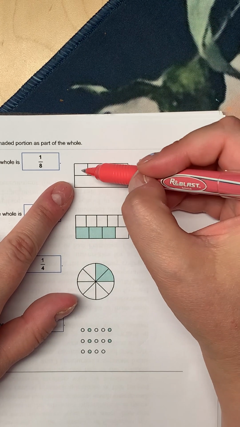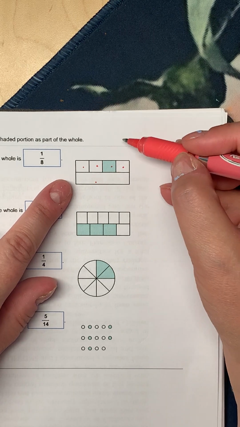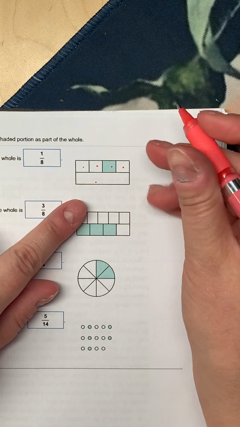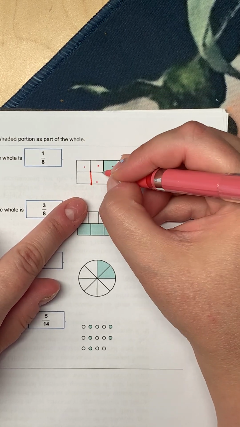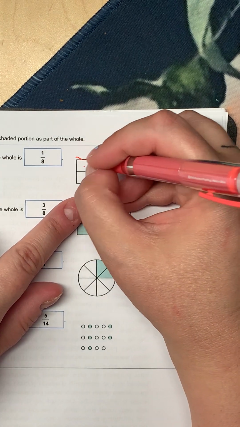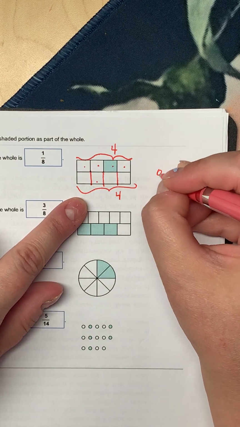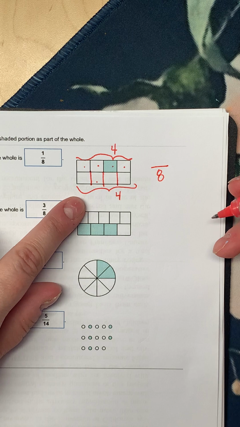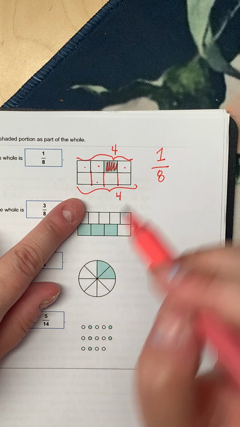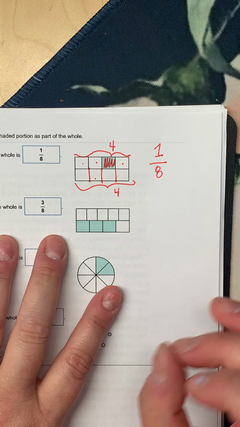I know it looks like there's 1, 2, 3, 4, 5 pieces, but imagine if this whole figure was made up of these small pieces, how many small pieces would be in there? So let's extend these small pieces. And if I extended these small pieces, you see that there's 4 on top now, there's 4 on bottom, so that's 8 in total. And then how many is shaded? 1. Yeah. So do not just count the pieces unless they're all the same shape, the same size.